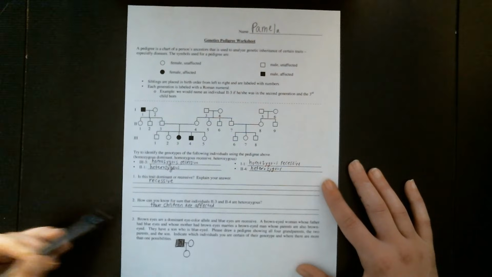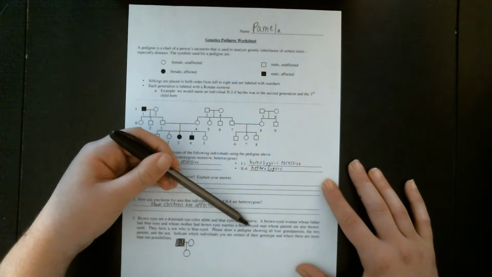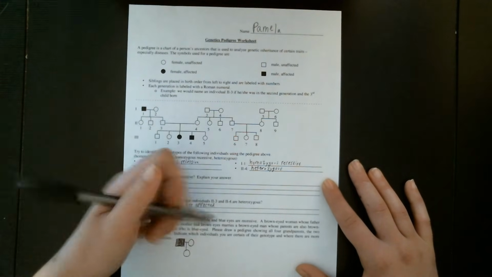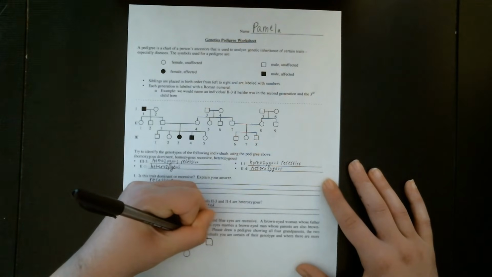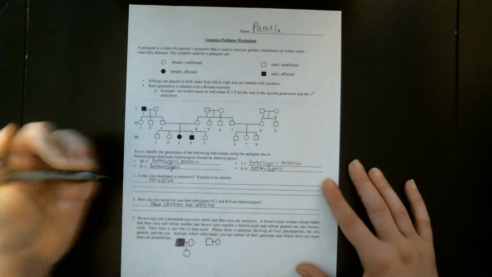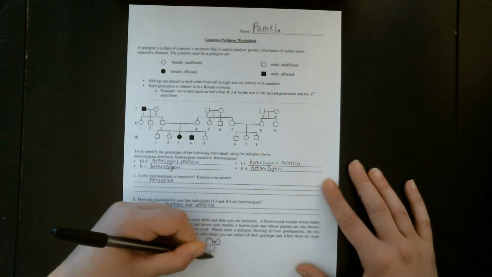And then, so that is the female. And then she marries a brown-eyed man whose parents are also brown-eyed. Okay. So we've now got the man's parents, and they are not affected. They have a son.